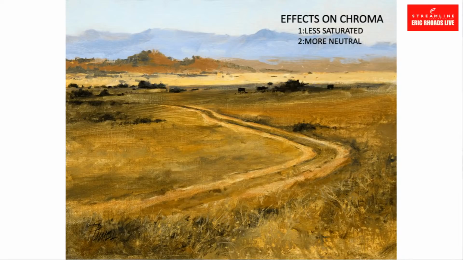So atmosphere affects all three of those things. In the mountains the color is less saturated. It moves more to a neutral gray, even though it's getting cooler and lighter. Do you have any questions about that part?